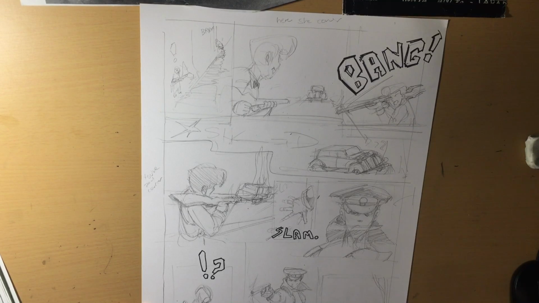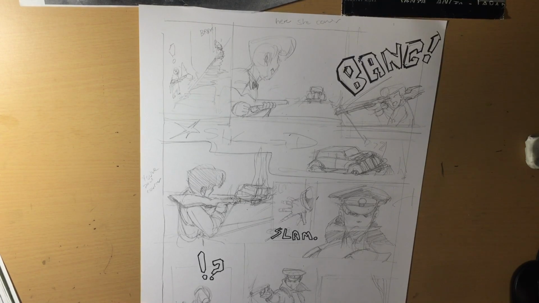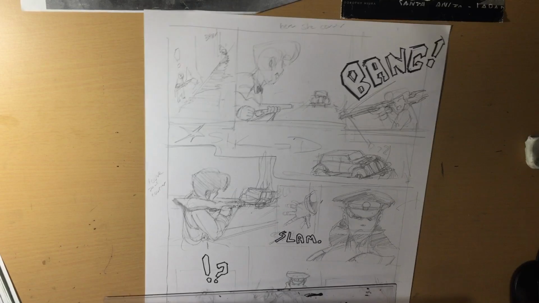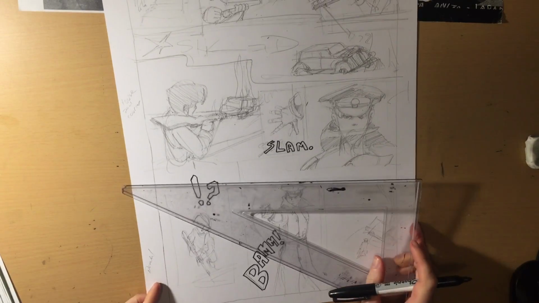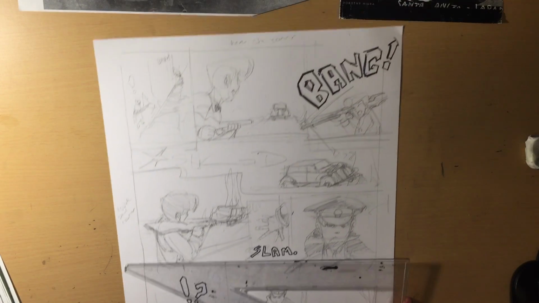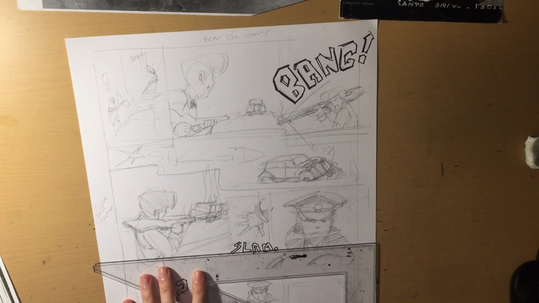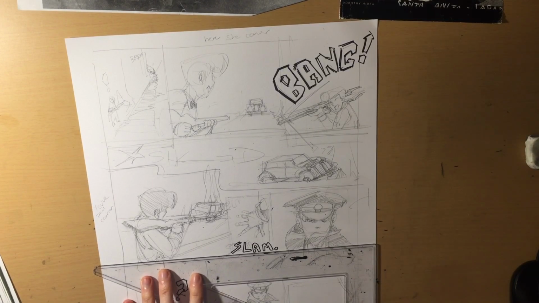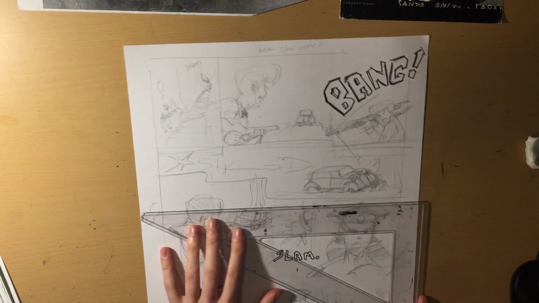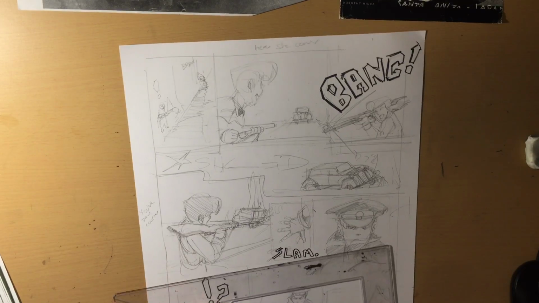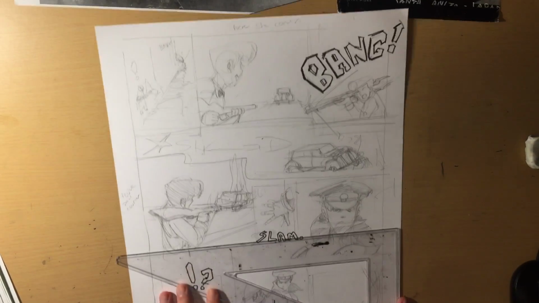It's the main panel. That's fairly definite here. Slam. The skidding one. Yeah, let's start with the slam.